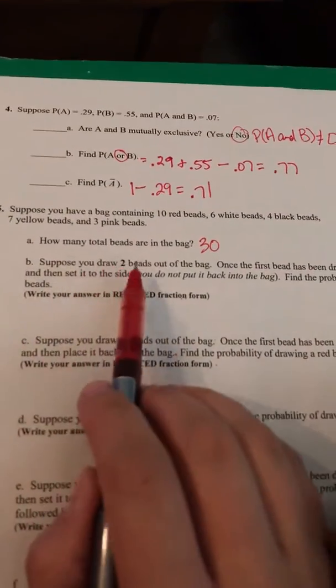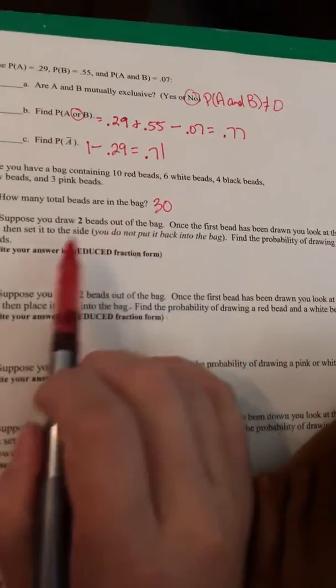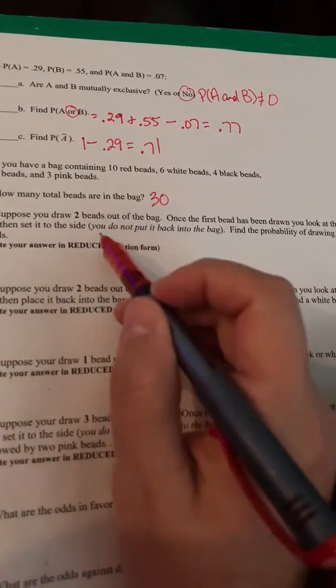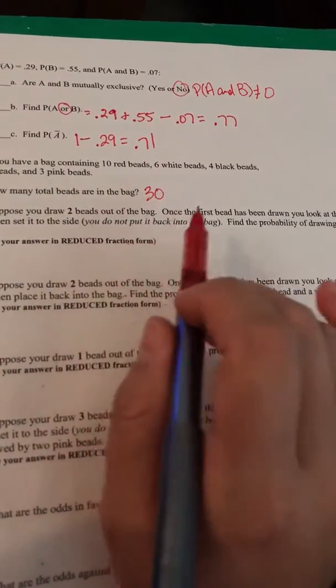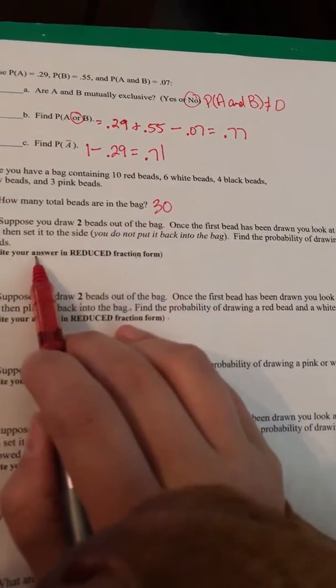Suppose you draw 2 beads out of the bag. Once the first bead has been drawn, you look at the color, and then set it to the side. You do not put it back into the bag, so this is a big key, whether or not you replace it or not. That's a big thing. Pay attention to that. Find the probability of drawing 2 red beads.